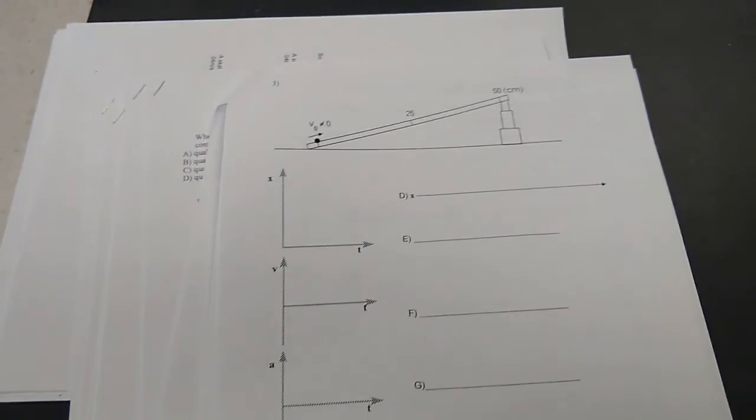Good luck, people. You can do this. If you don't have a printer at home, you can just draw all these out. It's not like you have to copy any questions.